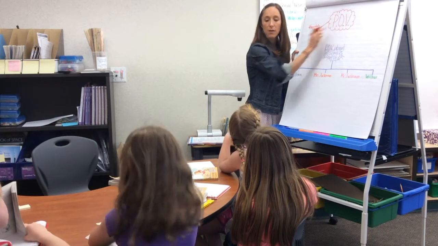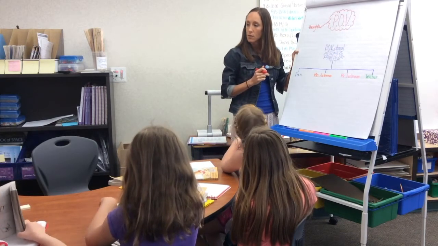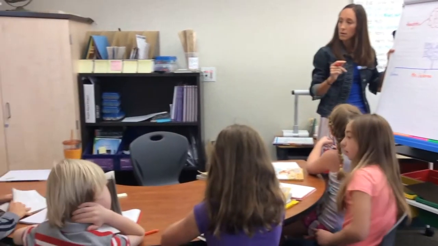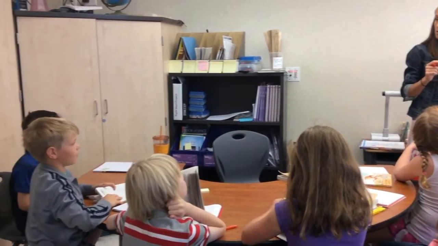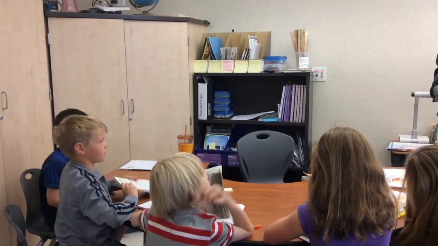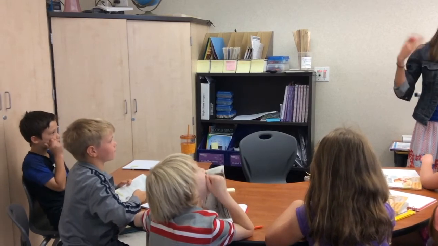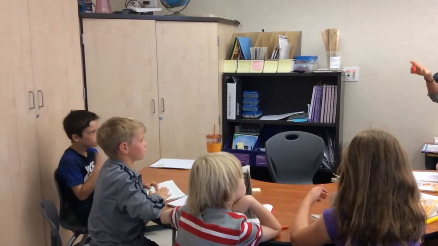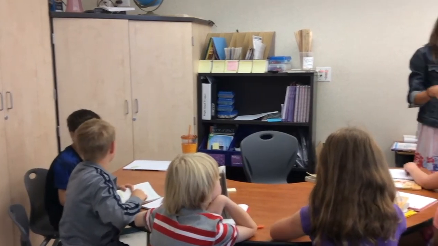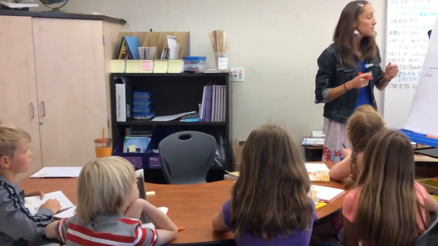How else might we figure out point of view? Jacob? Maybe seeing it from their, like maybe how they're seeing it instead of how the other characters are seeing it. That's exactly what point of view is. So how can we figure out how they're seeing it? We can look at their thoughts. What else can we look at, Anna? Their opinion. So their opinion.